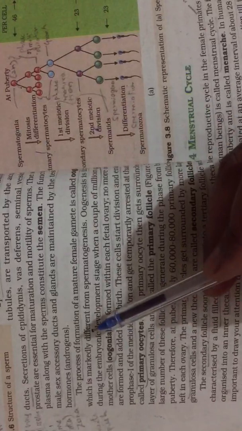In your NCERT textbook, on page number 49, you'll find the schematic representation of oogenesis, and its explanation you will find on the previous page, page number 48, which starts from here and completes till here on the next page.